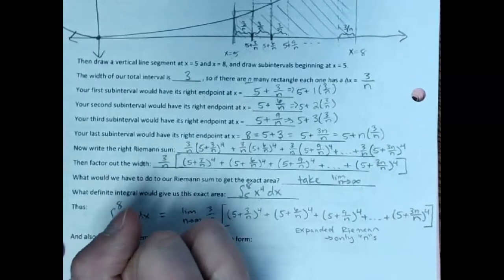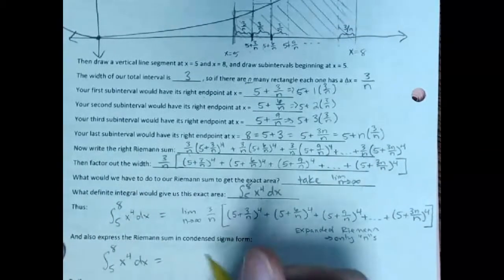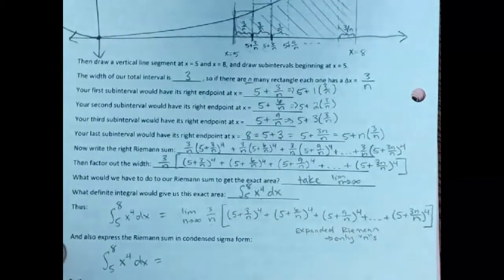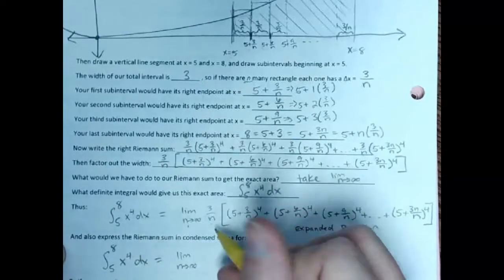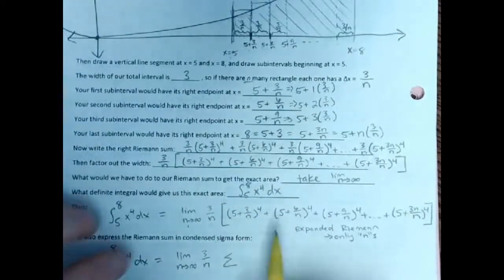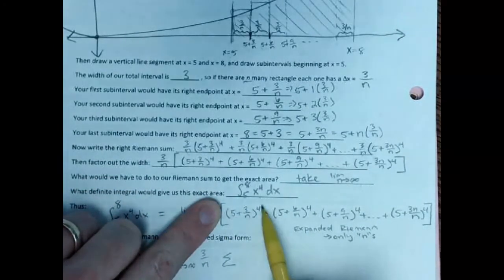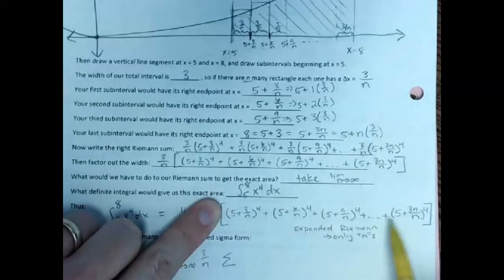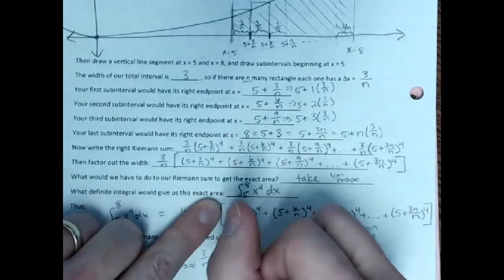This integral is still the same thing. But we're going to collapse and condense this with a sigma. Now, we'd still need the limit. That doesn't change. And we still have this width, the 3 over n. That doesn't change. What gets collapsed into the sigma is this summation, because the sigma is a summation. So I have this first term, second term, third term, fourth term, dot, dot, dot, all the way to this last term. Since all those terms have the same basic formula, I could collapse them and write them as a sigma.